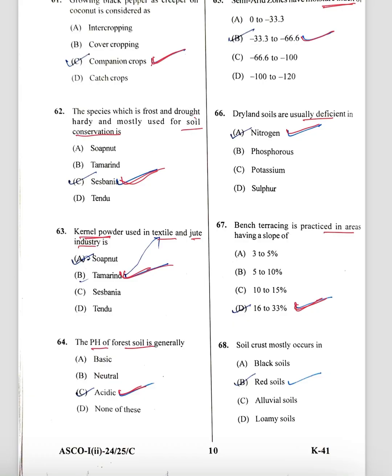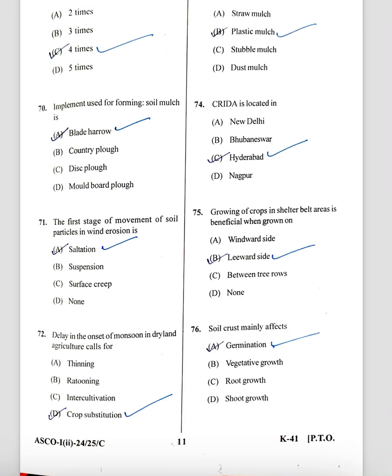Then soil crust mostly occurs in case of red soil. So if the velocity of the flowing water is doubled, then eroding power increases to 4 times. Implement used for forming soil mulch, it is about blade harrow. And the first stage of movement of soil particles in wind erosion, that is saltation, which will contribute about 55 to 72% of wind erosion.